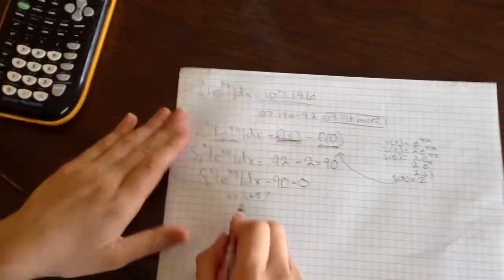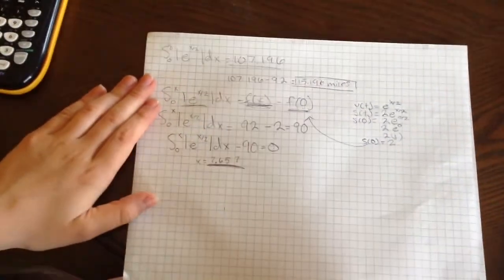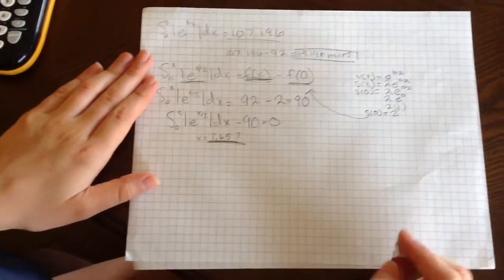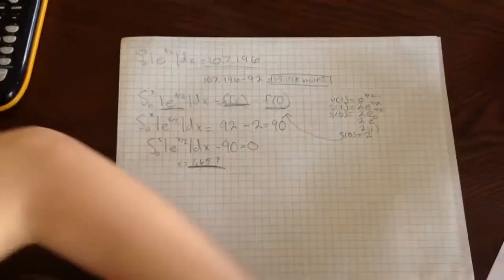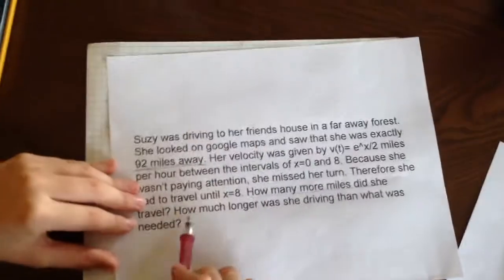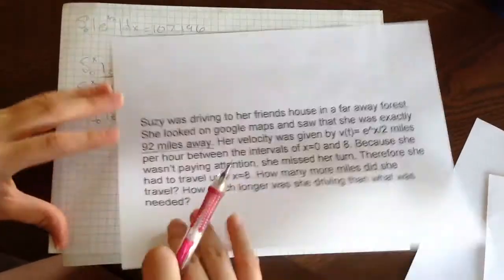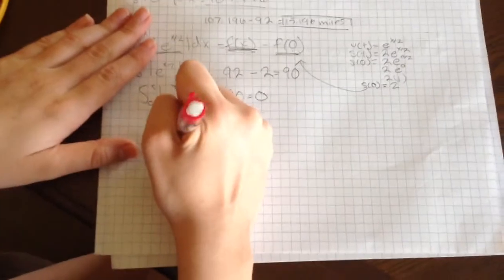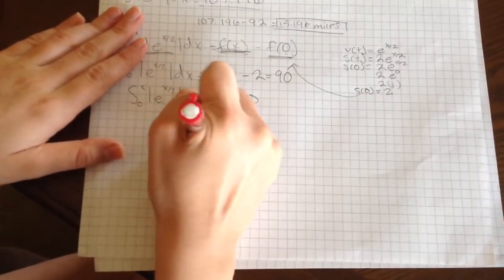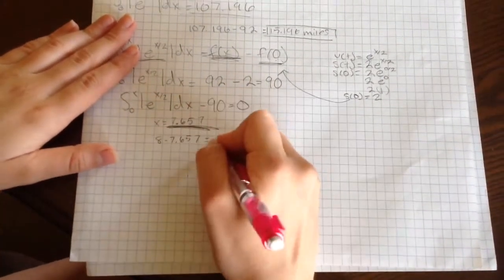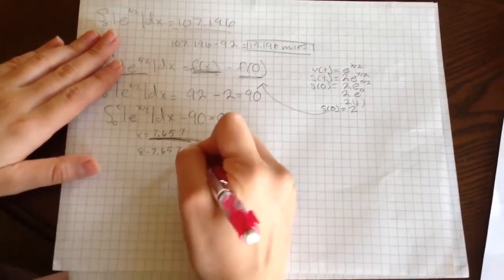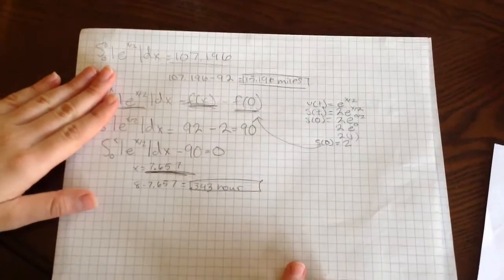So that's how long she was supposed to have driven to get to her friend's house without missing the turn. So the question says how much longer was she driving than what was needed. So she drove for a total of 8, but she was only supposed to drive 7.657. So all you have to do is 8 minus 7.657, and that is equal to 0.343 hours. And that is the answer to the second question.